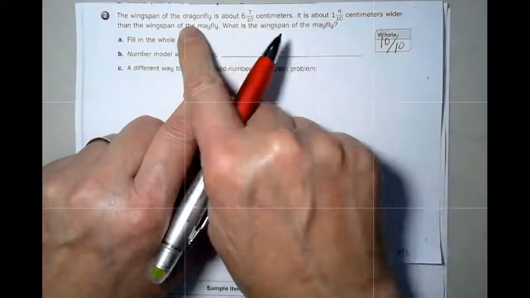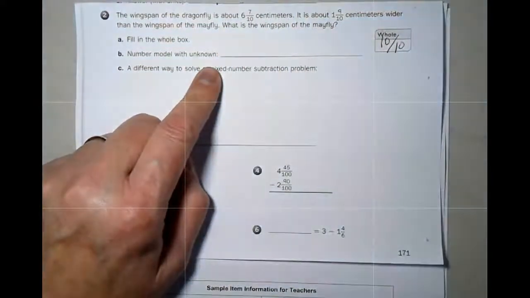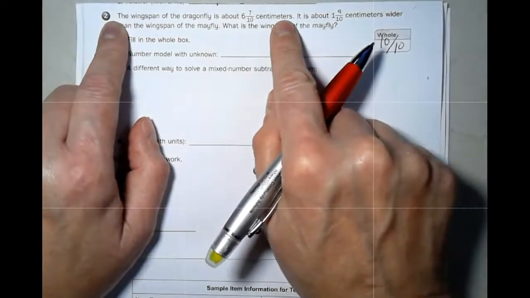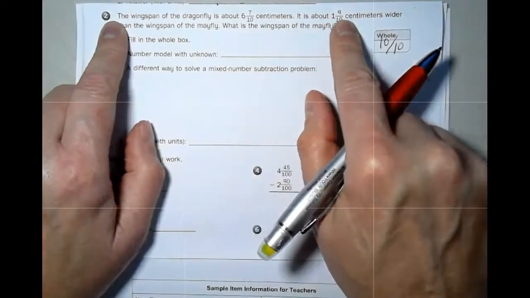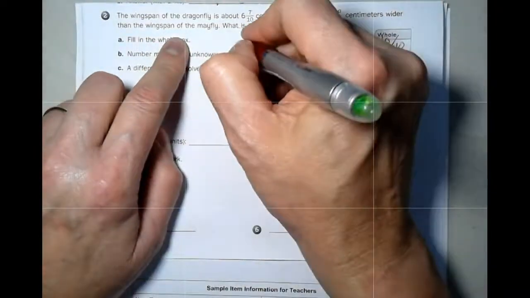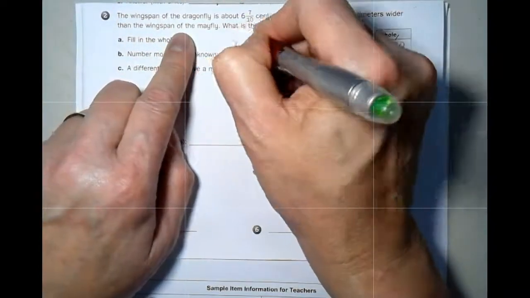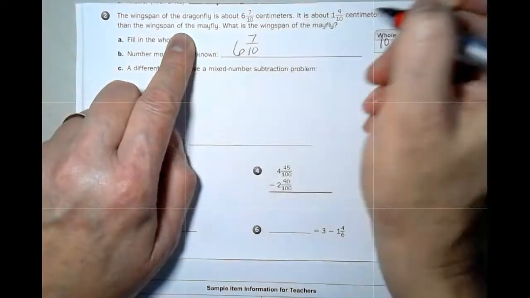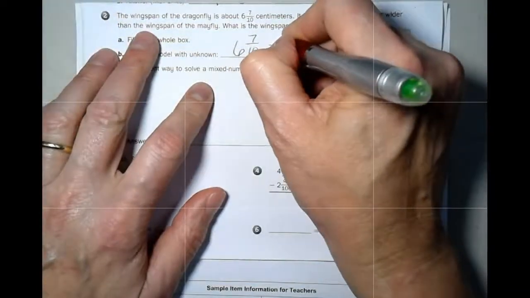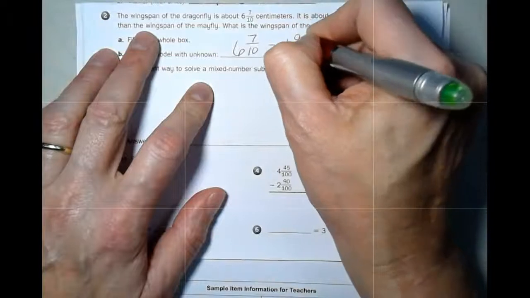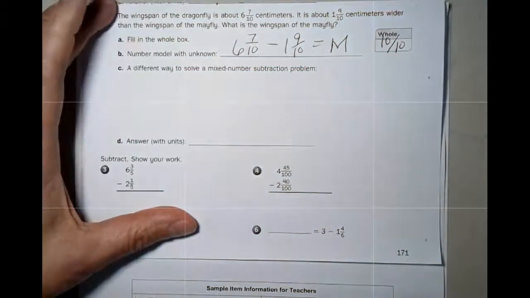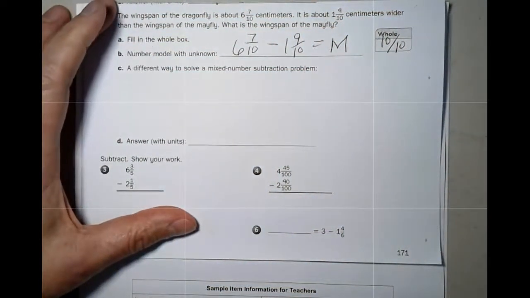Okay, so let me go back to the problem and read it again so that I can make sense of what's going on up here. So I've got my dragonfly wing, which is 6 7/10 centimeters, and it is about 1 9/10 centimeters wider than the wingspan of the mayfly. So if I took my wingspan of the dragonfly, 6 7/10, and I subtract this because this is wider than the mayfly, so if I subtract that 1 9/10, then that will give me the wingspan of the mayfly. Make sense? I hope so.